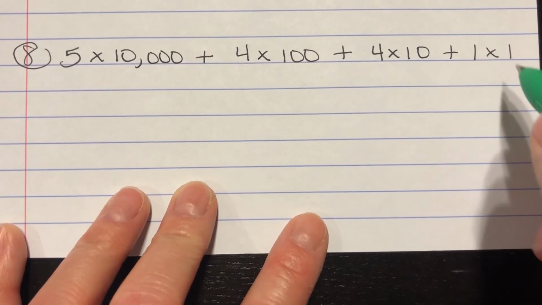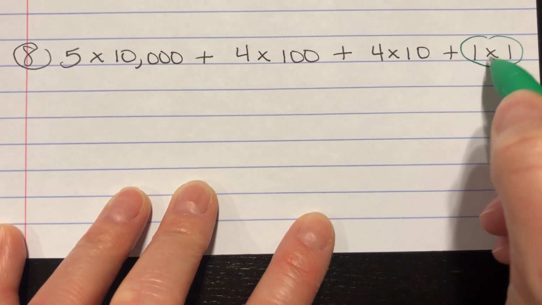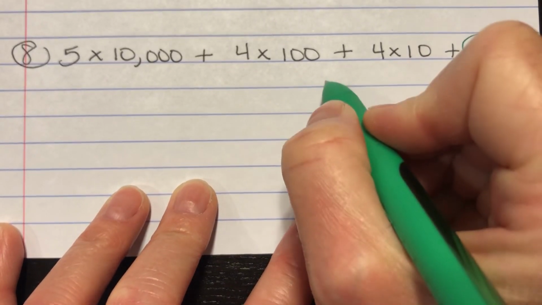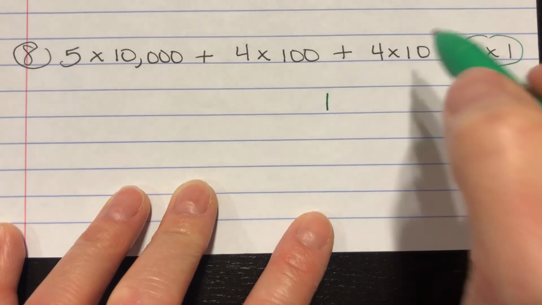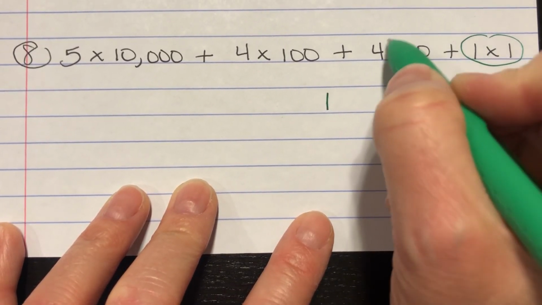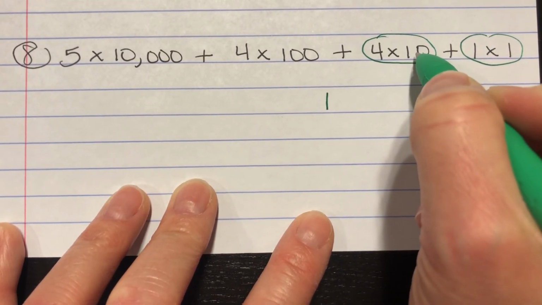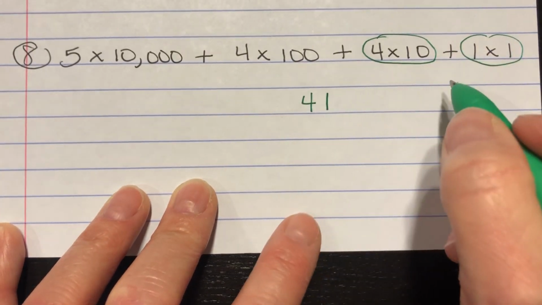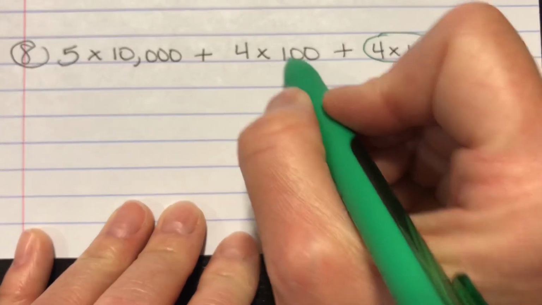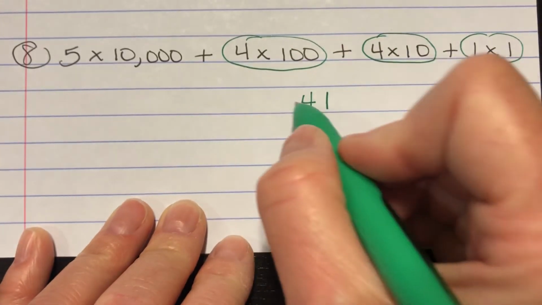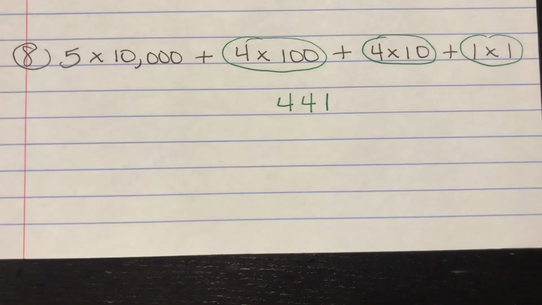Okay, starting with the ones place. I do see a number multiplied by 1. It's 1. That means I have a 1 in the ones place. And from the ones, the next place over will be the tens place, and there is a number in the tens place. It's a 4. Next over from the tens would be the hundreds, and there's a 4 right there, so I'm going to put the 4 in that hundreds place.